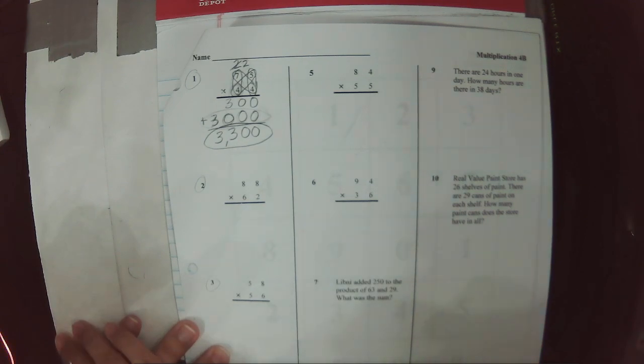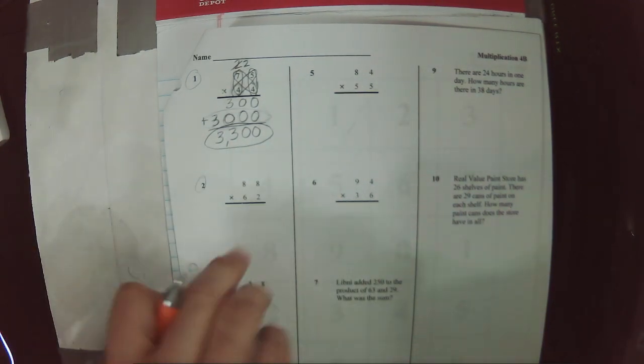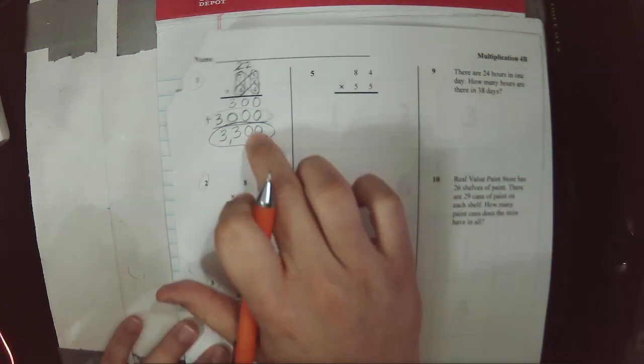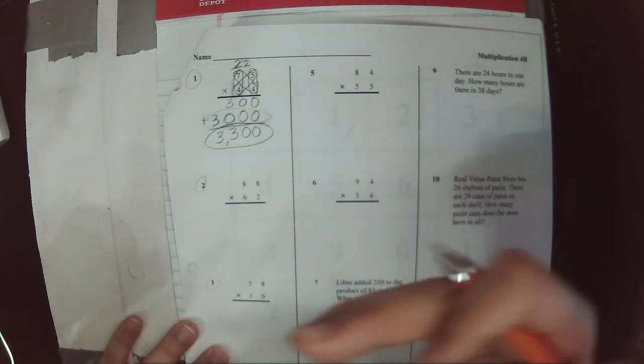Second problem. Like I said, I'm going to do a little bit of both, so I'm going to use the area model to solve the second one. The answer will still be the same, so even if you did it using this method, you'll still get the same answer, so long as you were being careful and so long as you got the correct answers for your multiplication.